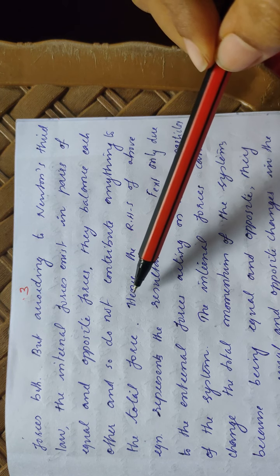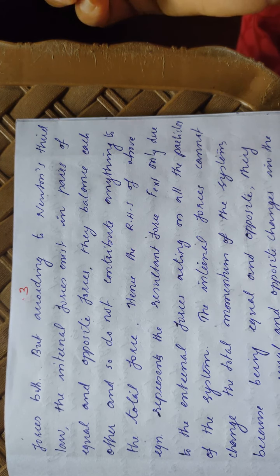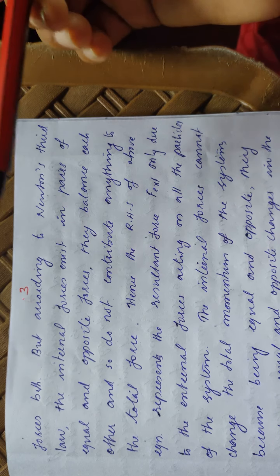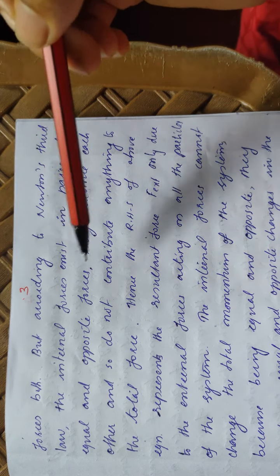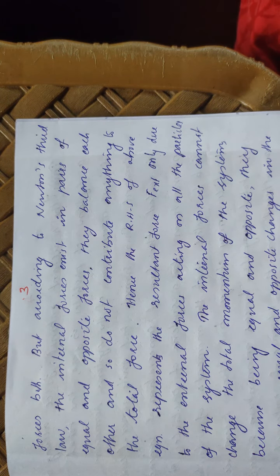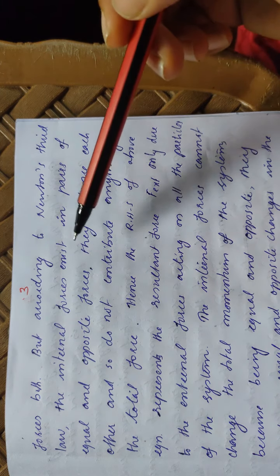They balance each other and so do not contribute anything to the total force. You know what is Newton's third law? That is, every action has an equal and opposite reaction. So among the internal forces of these particles, there can be pairs of opposite forces. The internal forces between two particles always exist in pairs inside the body.